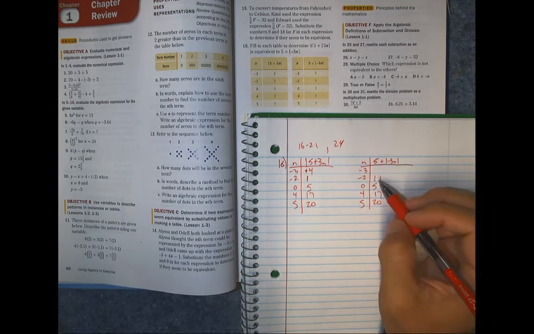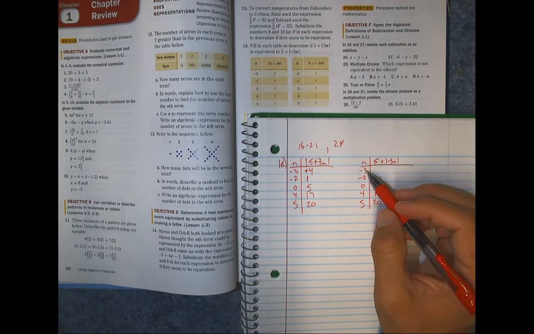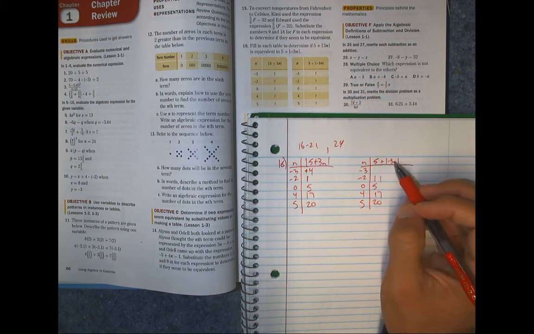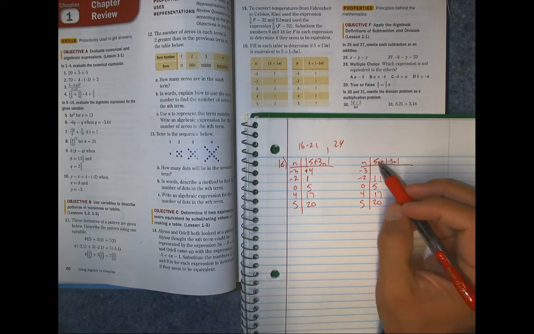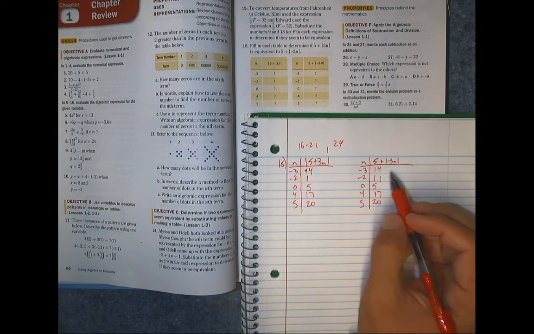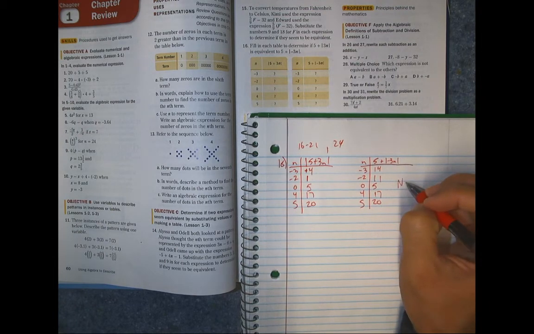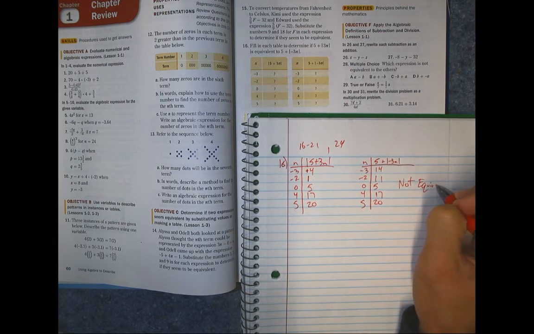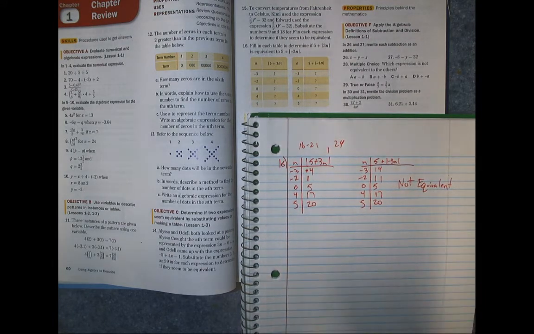So right away I can see that's different, but let me go test this one, make sure this is also different, and I didn't just make an error here. So -3 times -3, that's positive 9, plus 5 is 14. So we had a 5 and a 4 and a 14 and 11, so these are not equivalent.